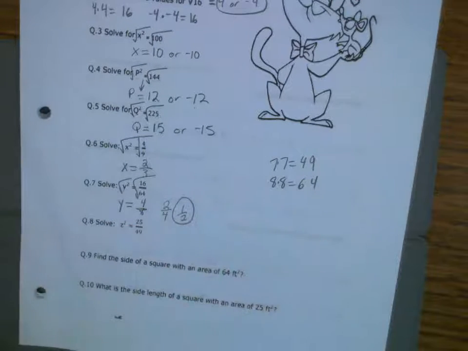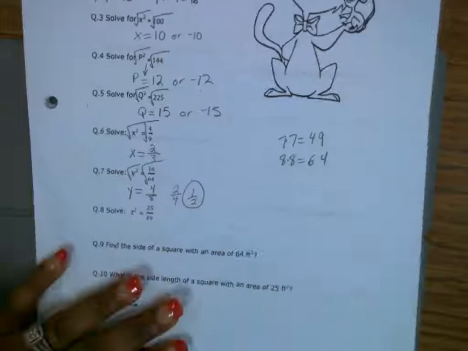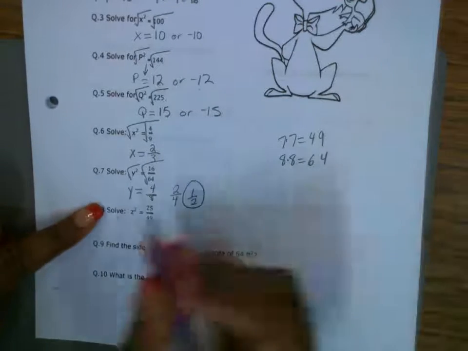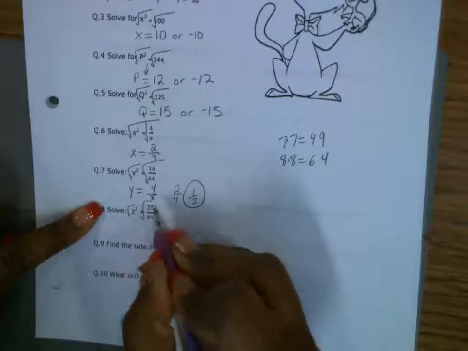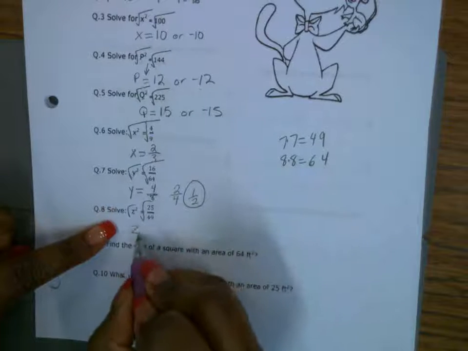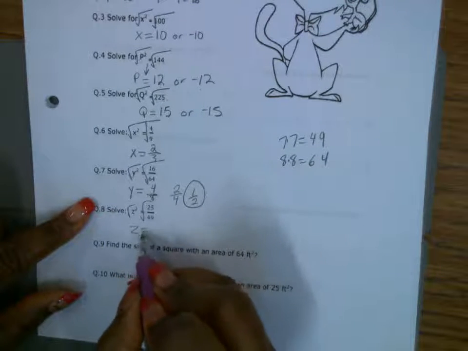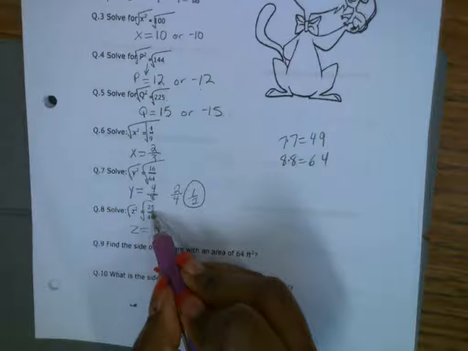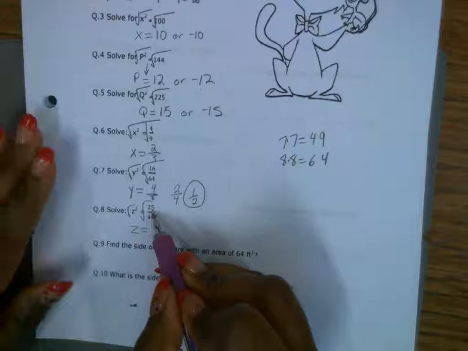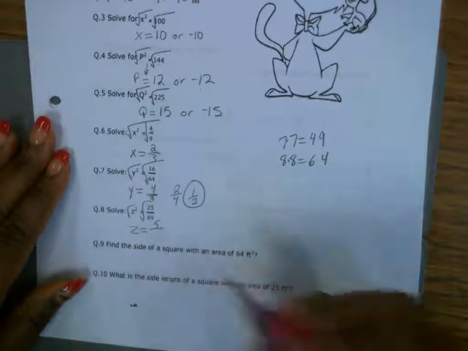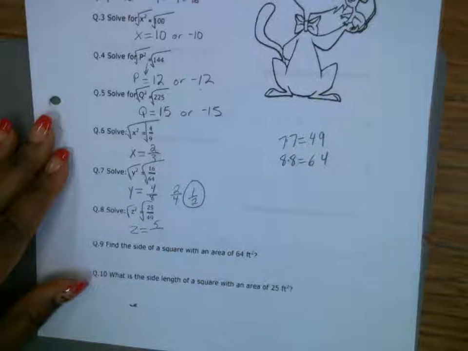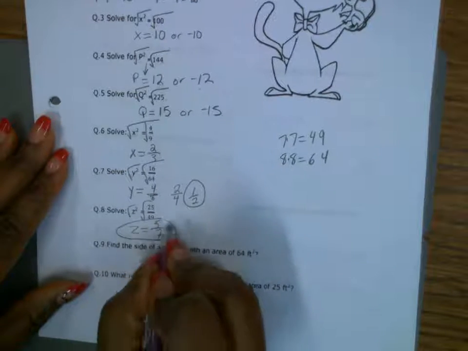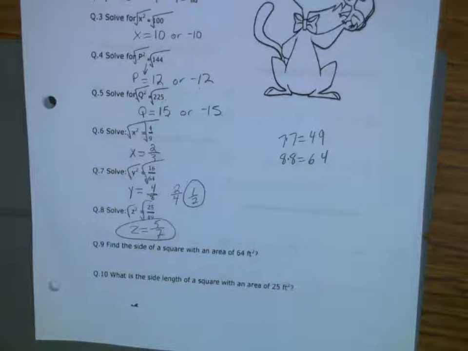Okay. See if you can do number 8, please. All right. So here we're going to find the square root on both sides. So this gives us z, is equal to, what's the square root of 25? 5. Good job. Then what's the square root of 49? 7. Excellent job. Okay, very good.